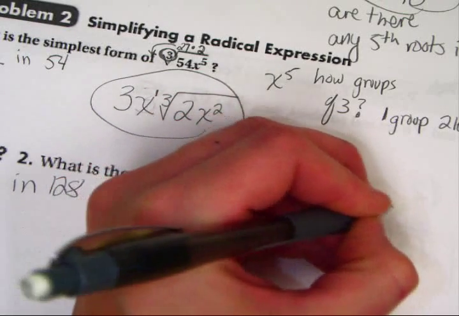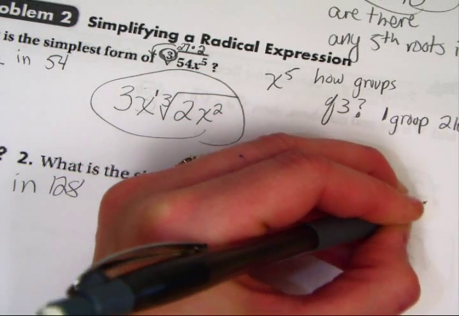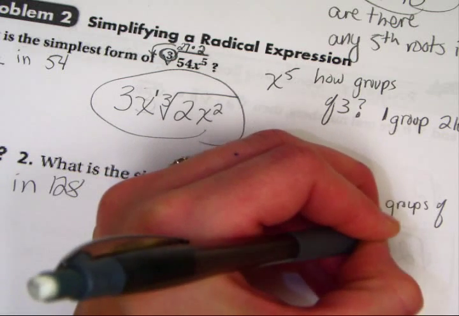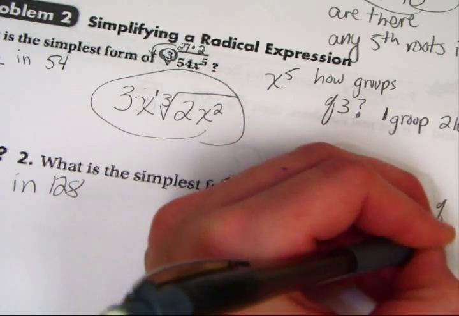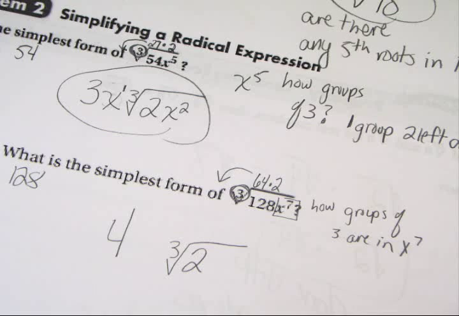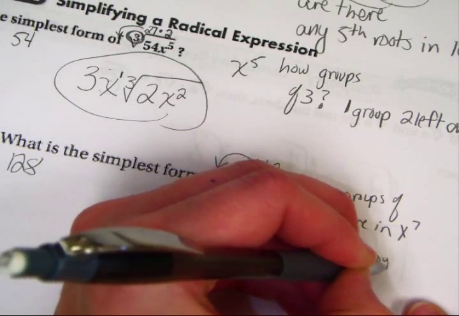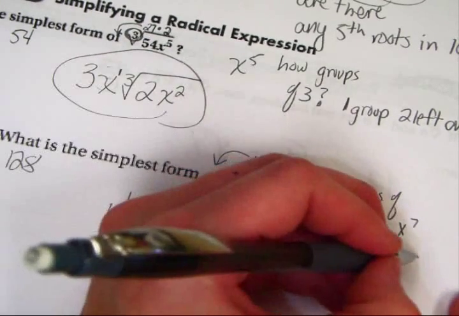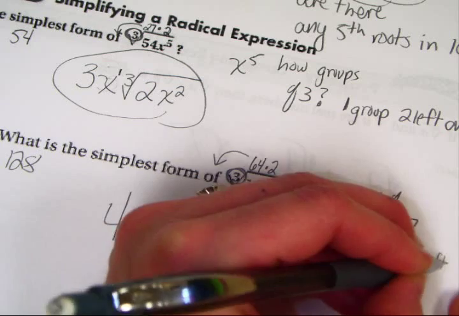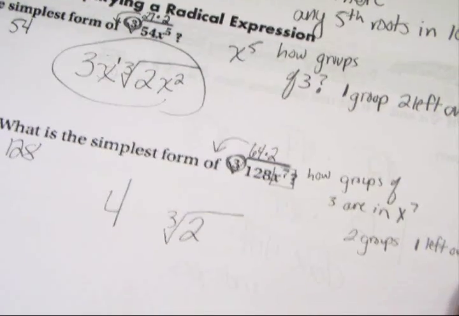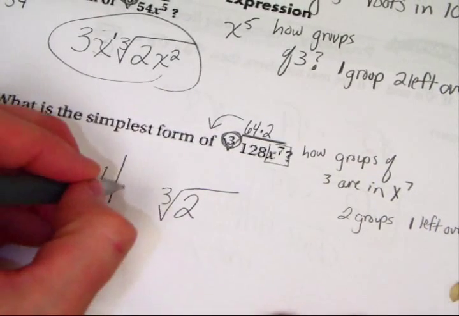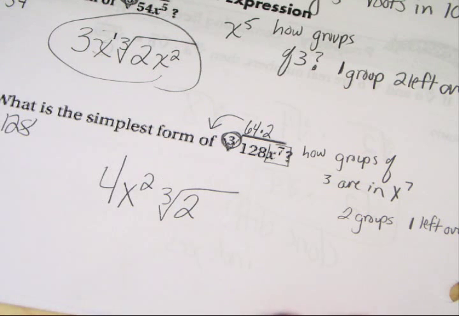So I'm going to write it down. Well, the answer to that is there are 2 groups of 3 with 1 left over. So here's how we write that. There are 2 groups of 3 with 1 left over.